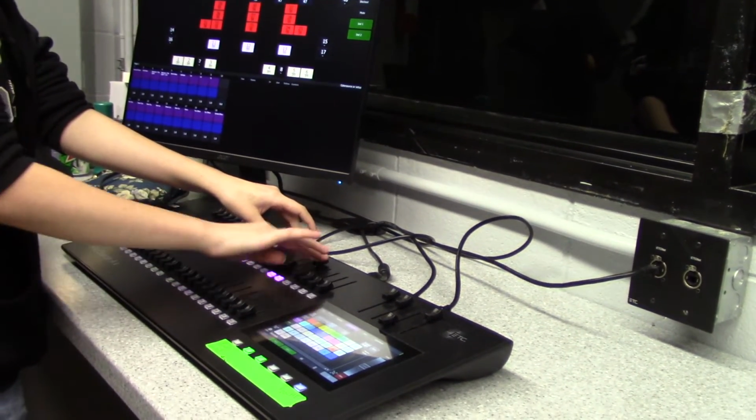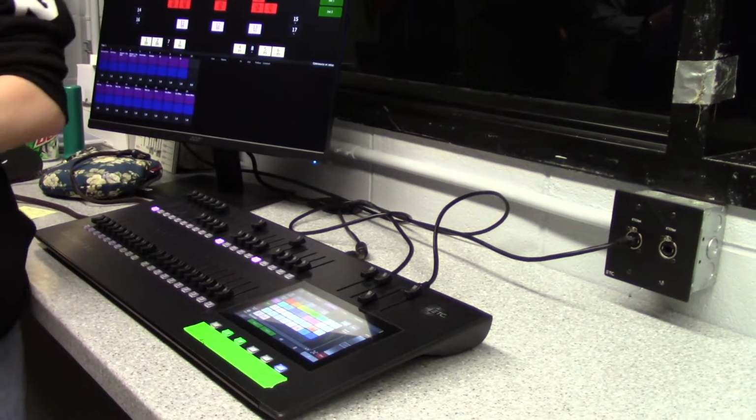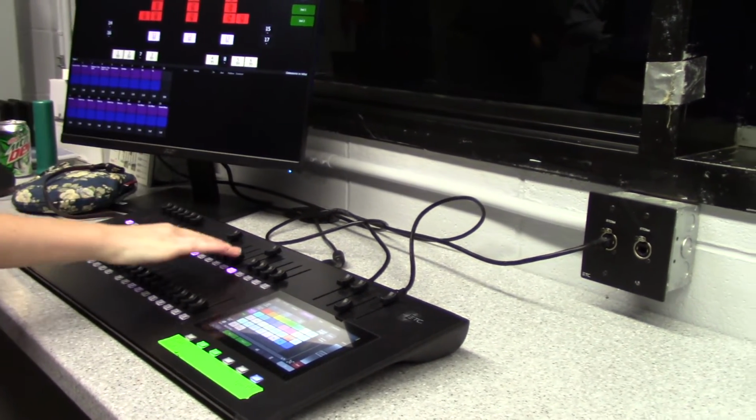That's green. So now for whatever little presentation you're doing, you can bring up your front, your top, and that, and from those, record your own playback that you can recall anytime you want.